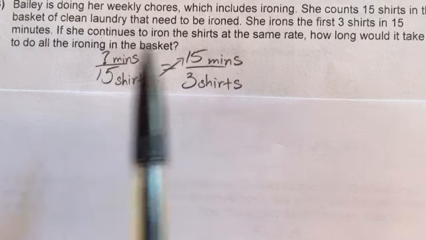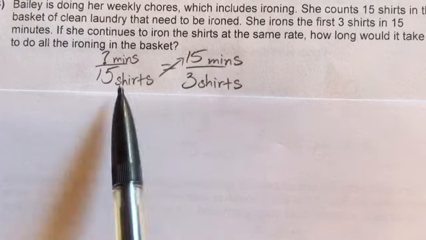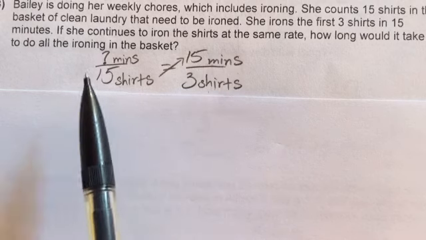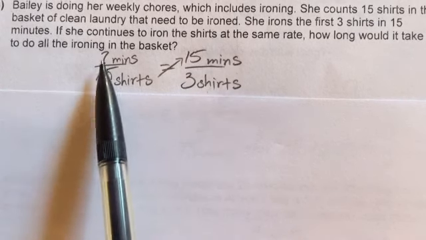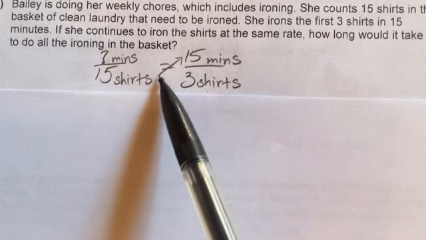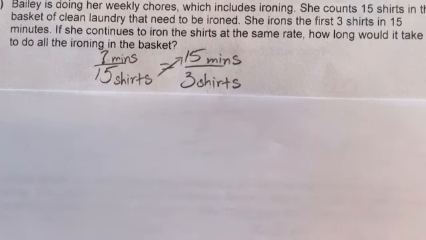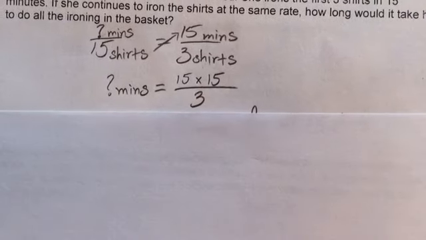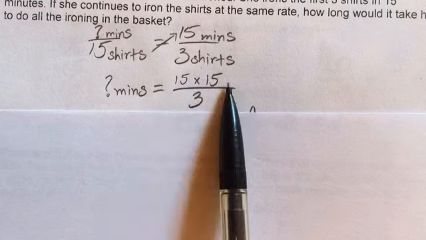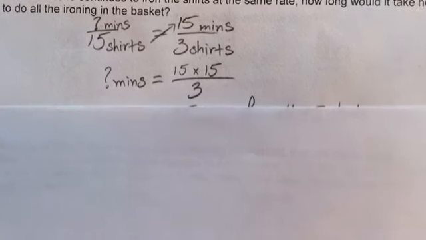So I set the 2 fractions equal to each other because the rate does not change. It's the same rate. This rate is the same rate as this. The only difference is I don't know how many minutes it takes to do 15 shirts. So then we're going to do cross multiplication like this, right? I don't know how many minutes it takes to do 15 times 15 over 3.